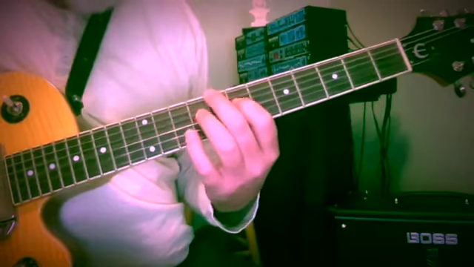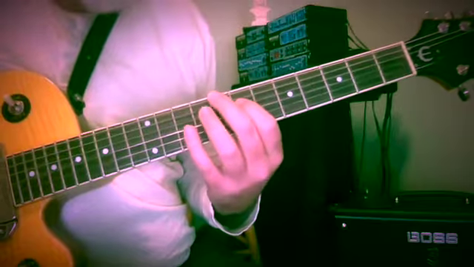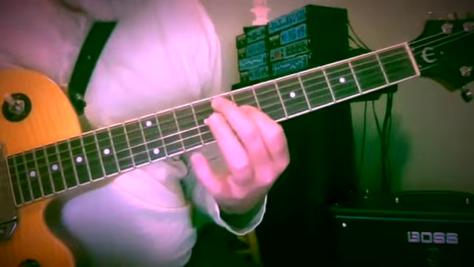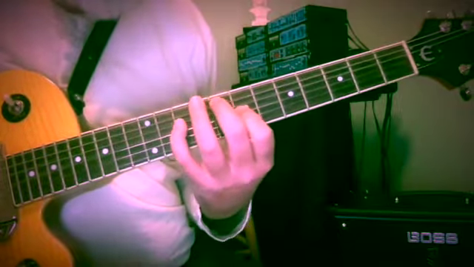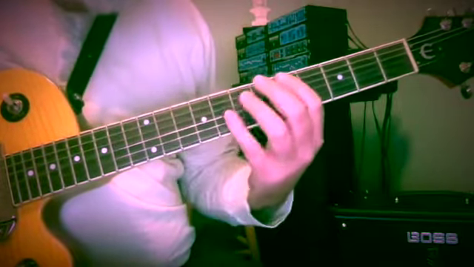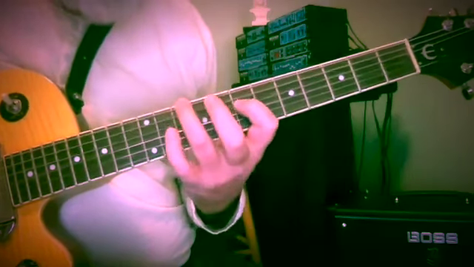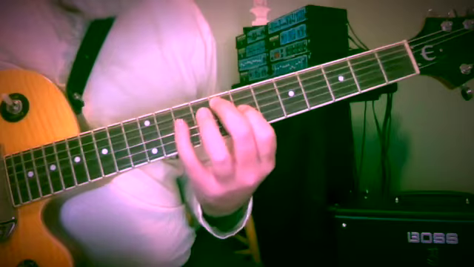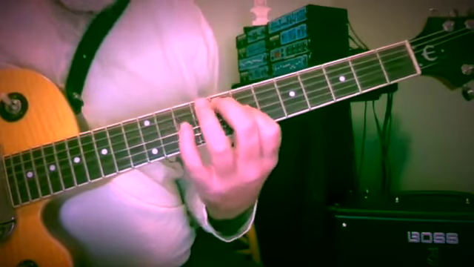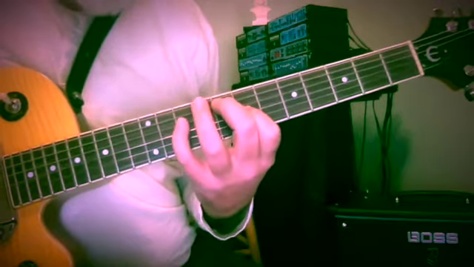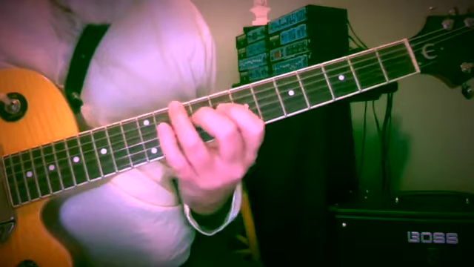And right where we are, we're going to get first inversion D minor. F and D, frets 8 and 7. So we're going to come down from this D pitch to C, 10th fret. So F and D with a C passing.